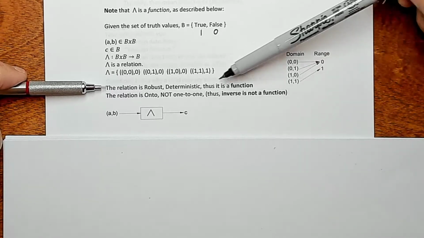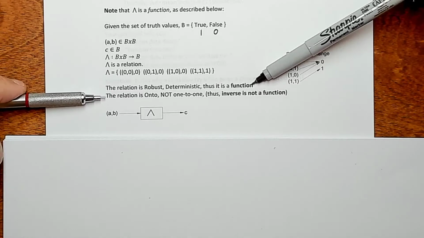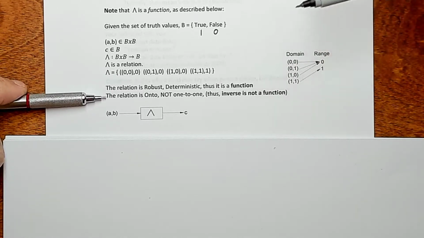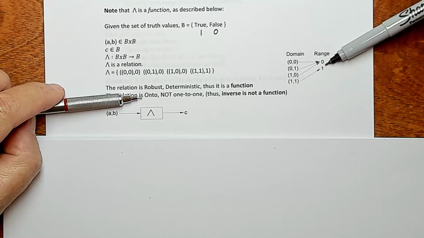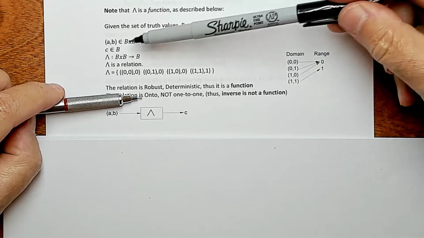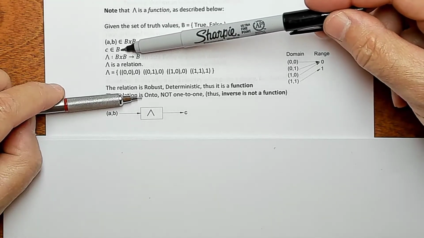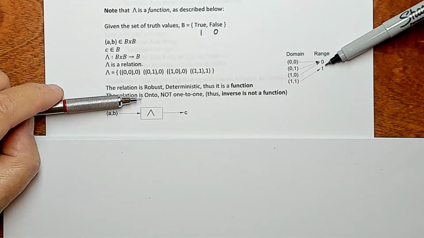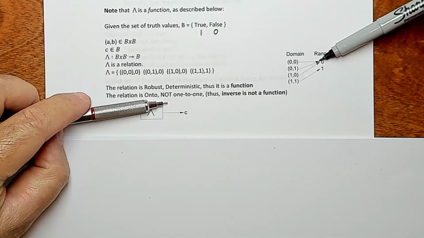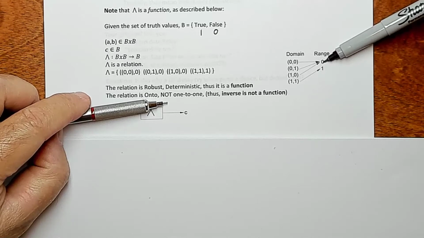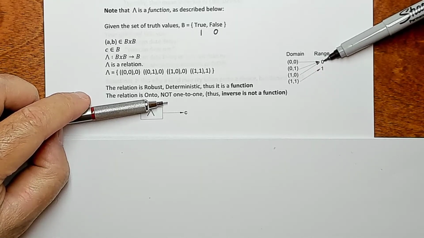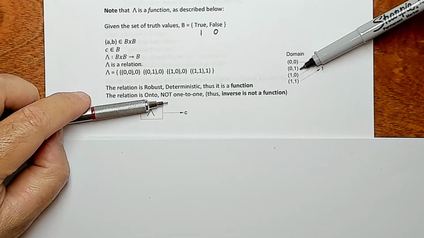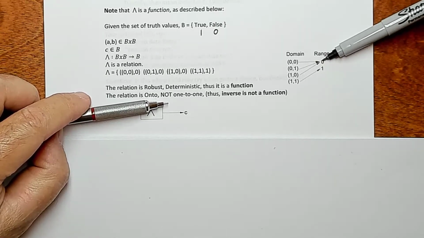So it's robust and deterministic, therefore it's a function. And then we can analyze the function further, and we see the function is onto. That means it totally covers the range. Remember, the range is all the elements of B. Totally covers the range, but it's not one-to-one because I've got 3 arrows going into this guy. So I can't go backwards, basically. That is, I can't feed a 0 in here and get back to the same one every time.